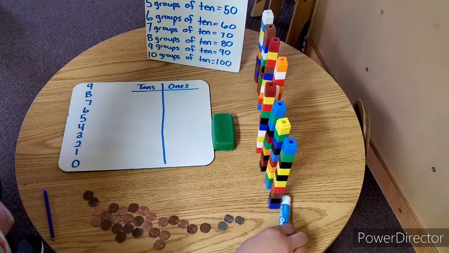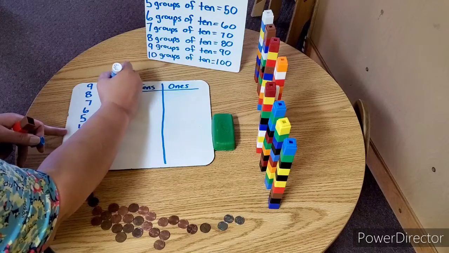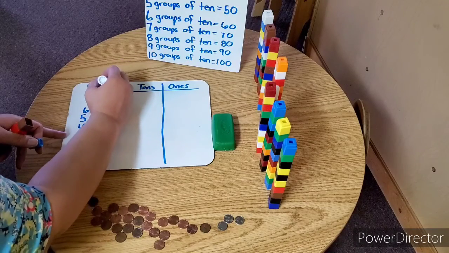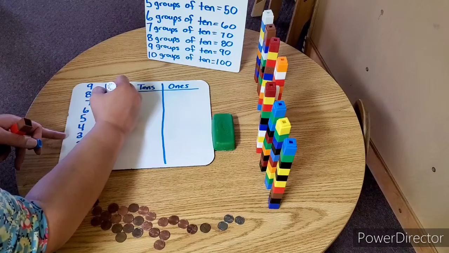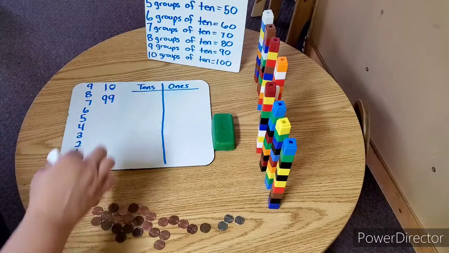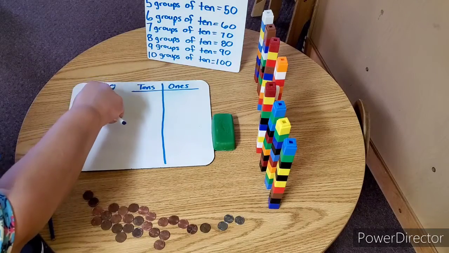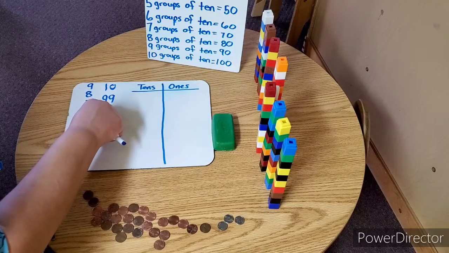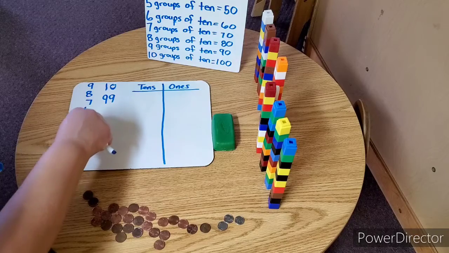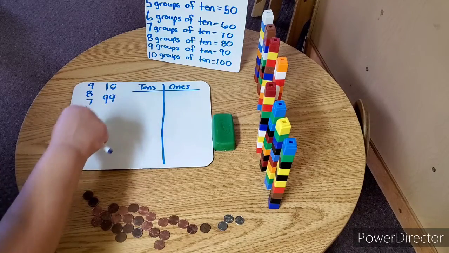Numbers 10 through the numbers 99 all have 2 numbers in them. From 10, 11, 12, 13, 14, all the way to number 99, they have 2 numbers. 2 numbers represents tens.